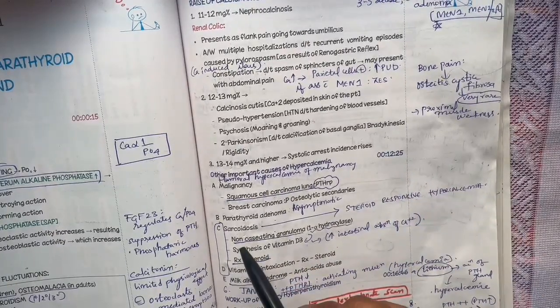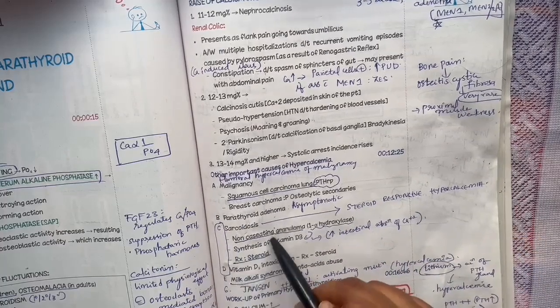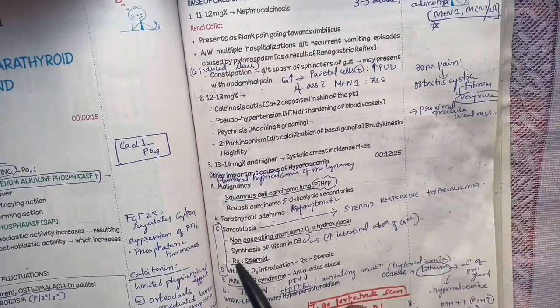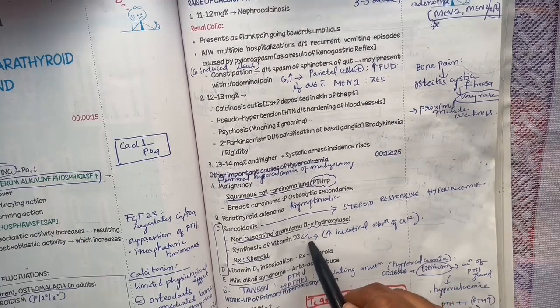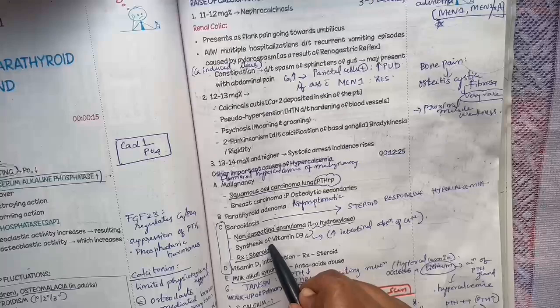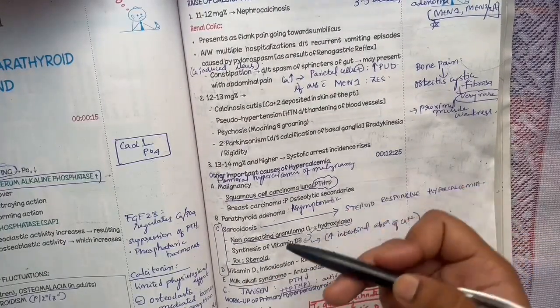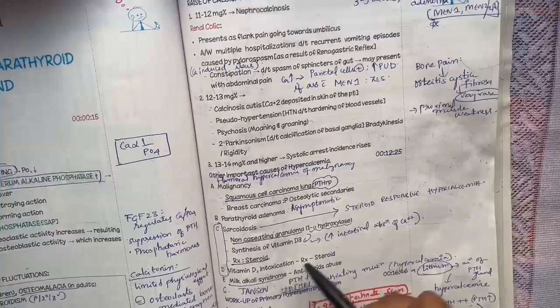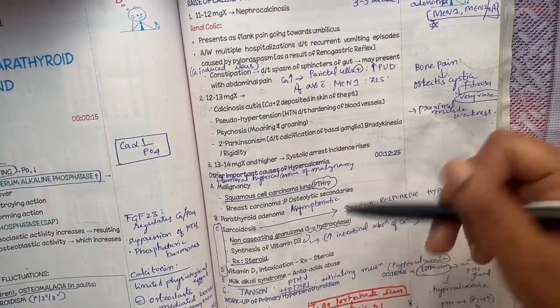Sarcoidosis. Immediately after reading sarcoidosis we remember non-caseating granulomas, and synthesis of vitamin D3. The treatment of sarcoidosis is giving steroid, and even vitamin D3 intoxication can also cause hypercalcemia. Milk alkali syndrome, that is due to antacid abuse. These are all the other causes of hypercalcemia.